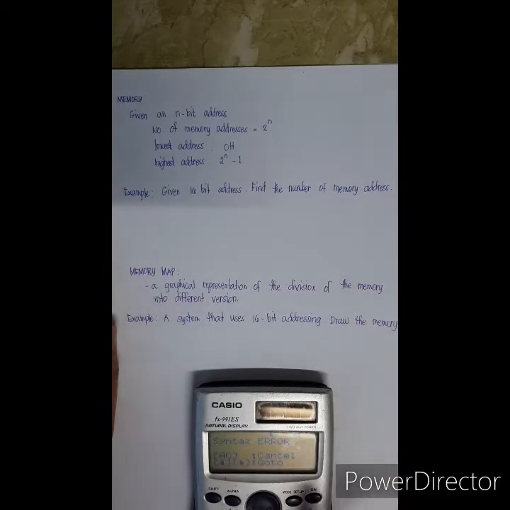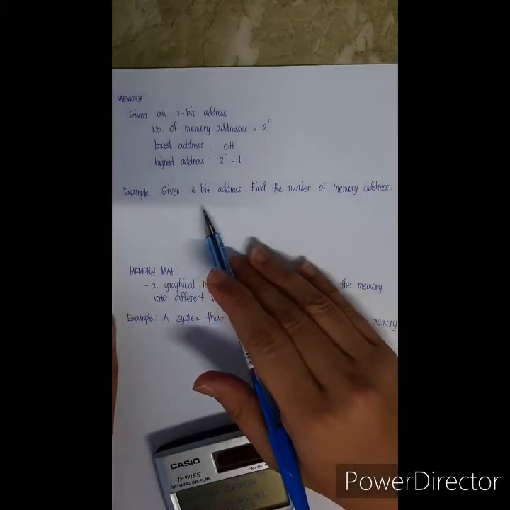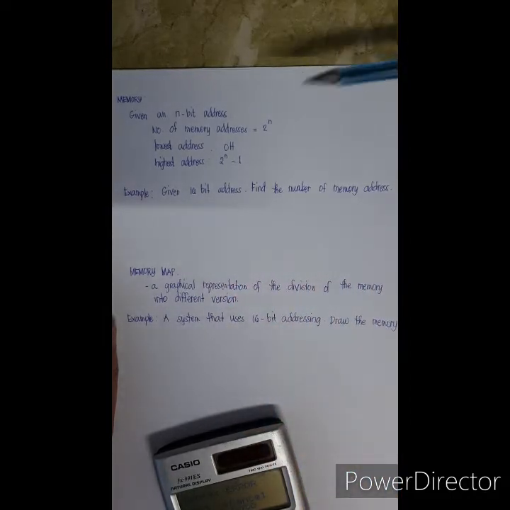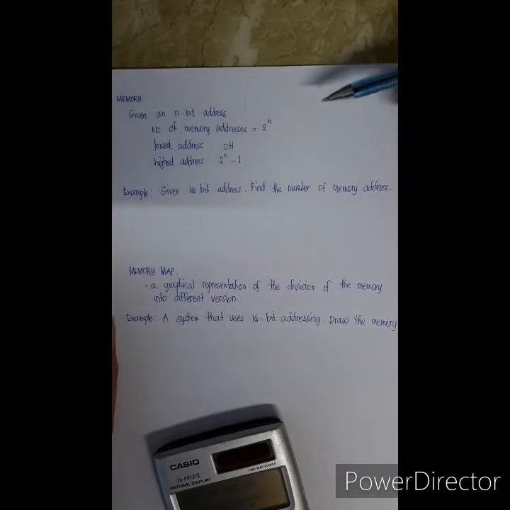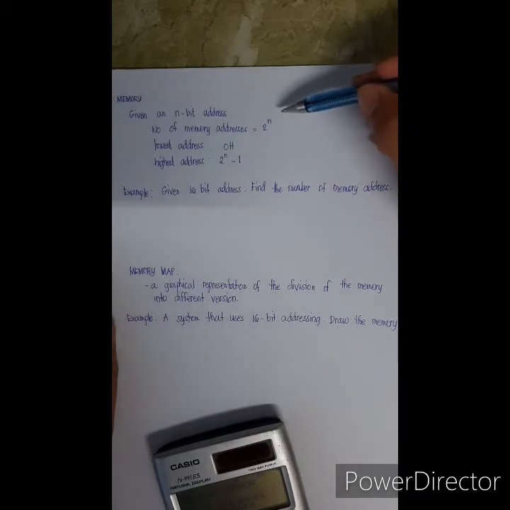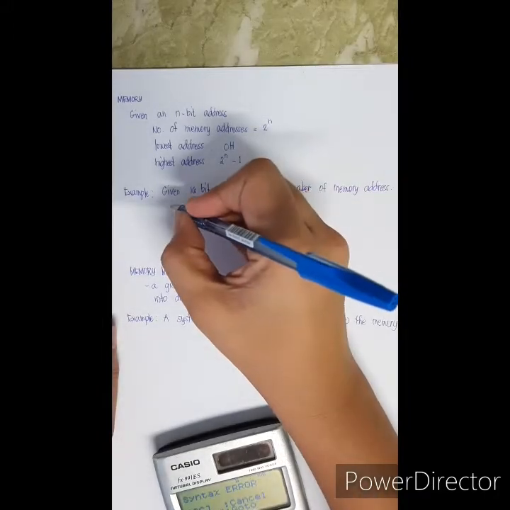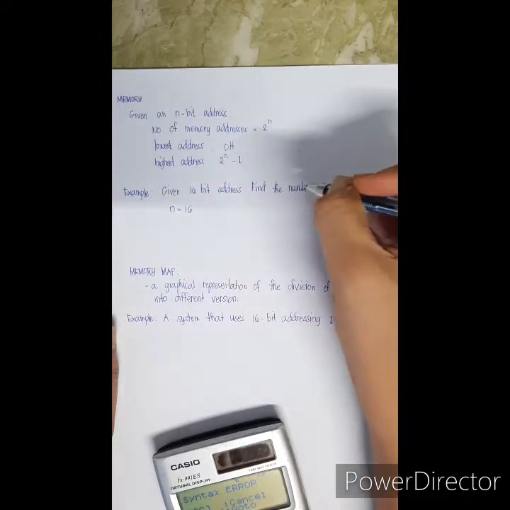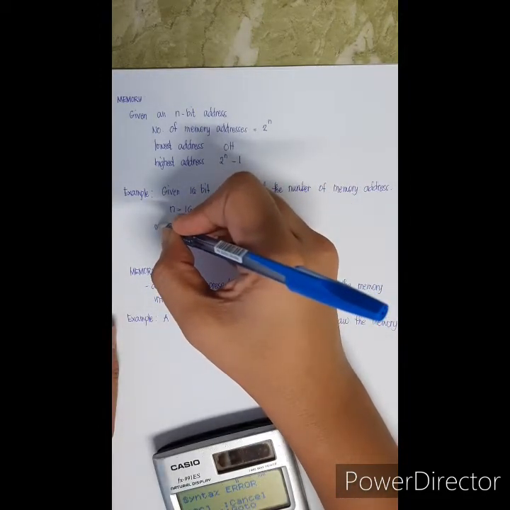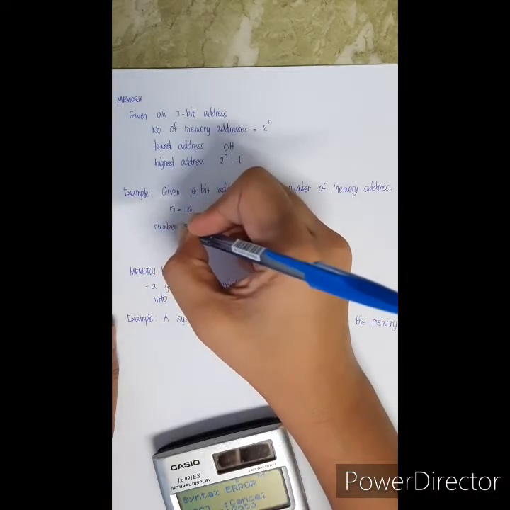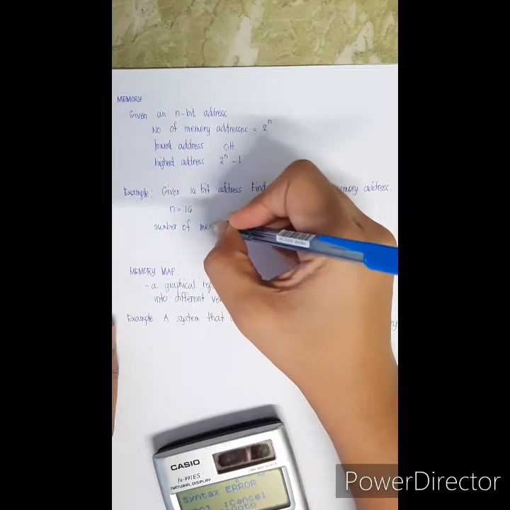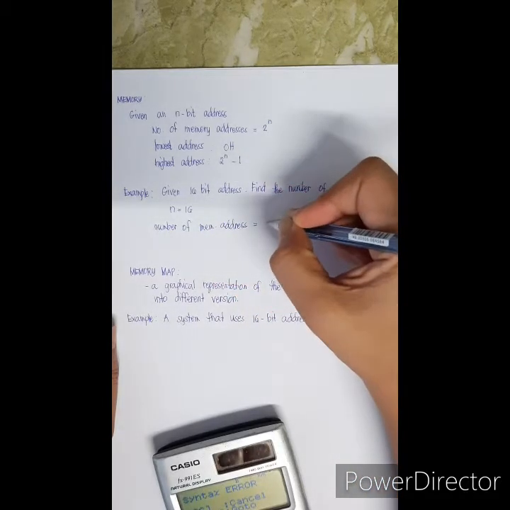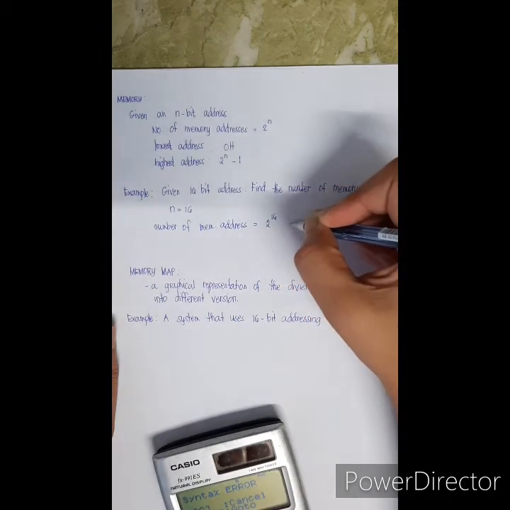So, for instance, we are given a 16-bit address. Find the number of memory addresses. The number of memory addresses is basically equal to 2 raised to n. If n is equivalent to 16, therefore, the number of memory addresses is basically equal to 2 raised to 16.